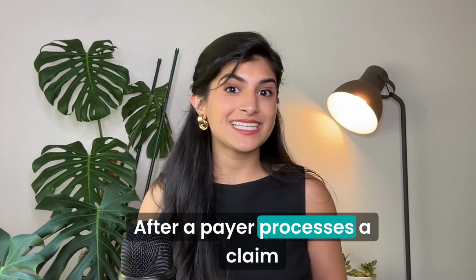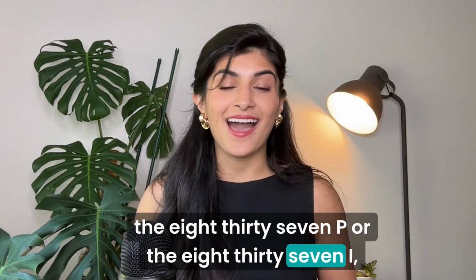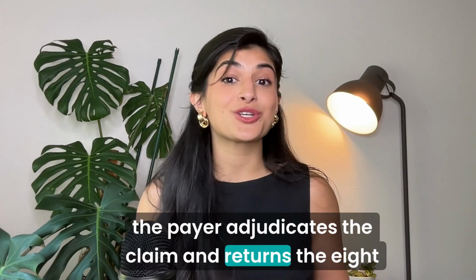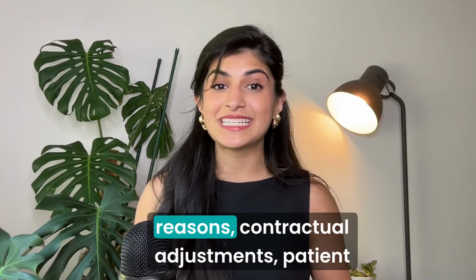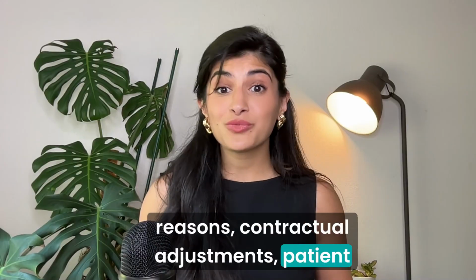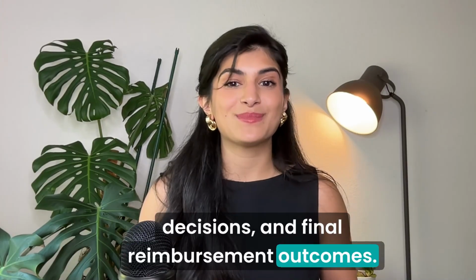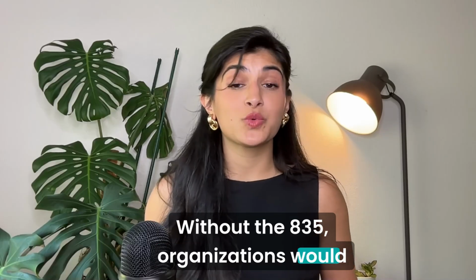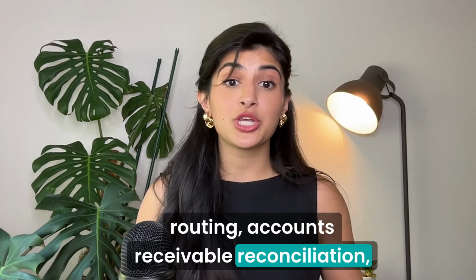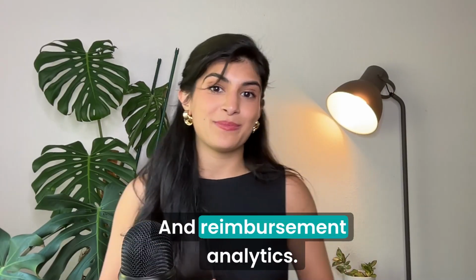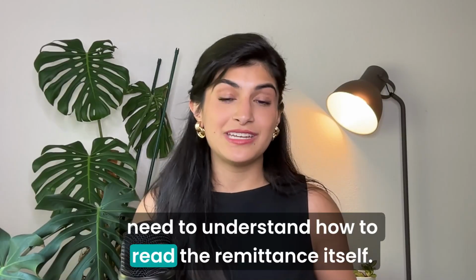After a payer processes a claim submitted through the 837P or the 837I, the payer adjudicates the claim and returns the 835 file. The 835 communicates payment decisions, denial reasons, contractual adjustments, patient responsibility, recoupments, bundling decisions, and final reimbursement outcomes. Without the 835, organizations would struggle to automate payment posting, denial routing, accounts receivable reconciliation, underpayment identification, and reimbursement analytics. To understand reimbursement, you first need to understand how to read the remittance itself.